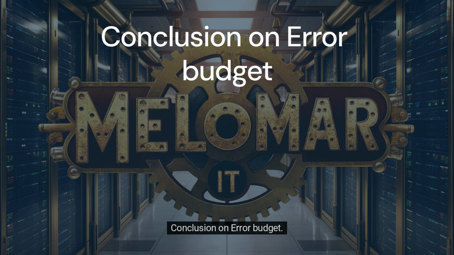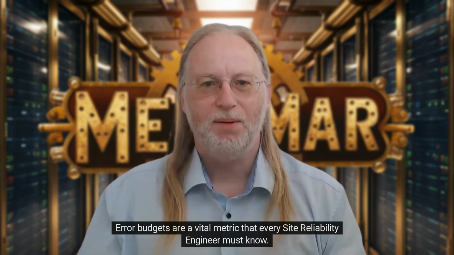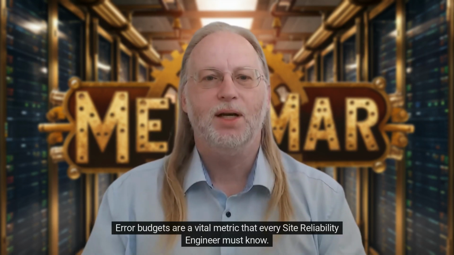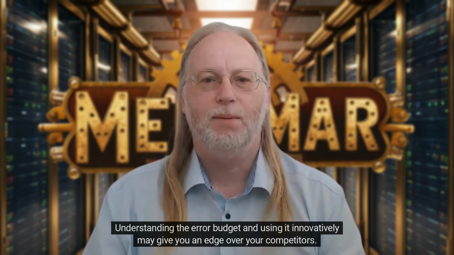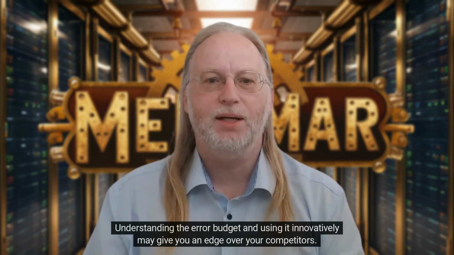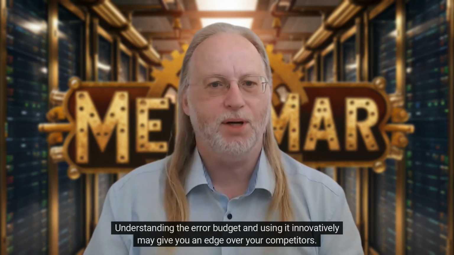Conclusion on error budget. Error budgets are a vital metric that every site reliability engineer must know. Understanding the error budget and using it innovatively may give you an edge over your competitors.